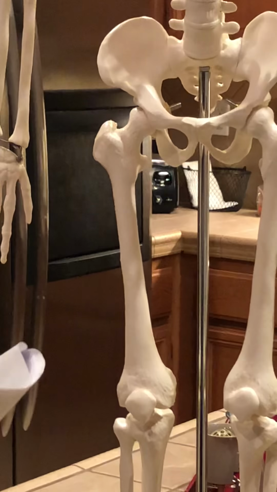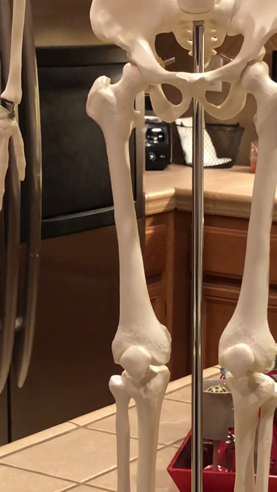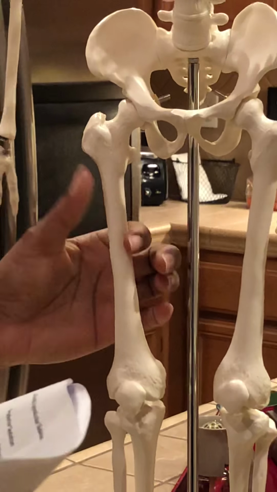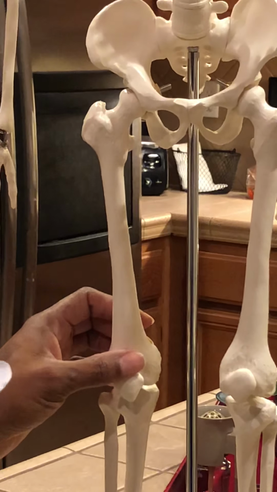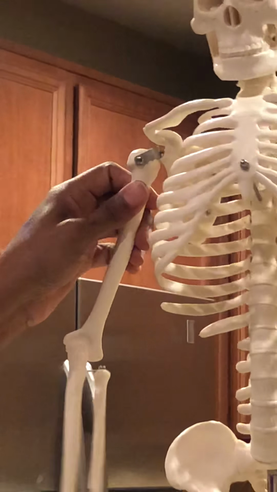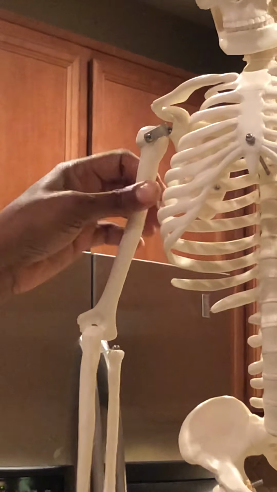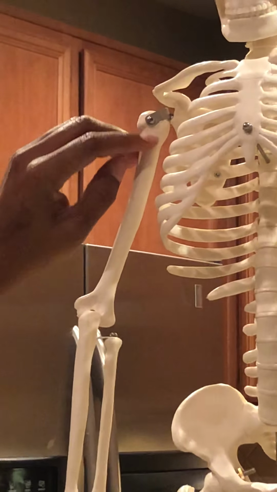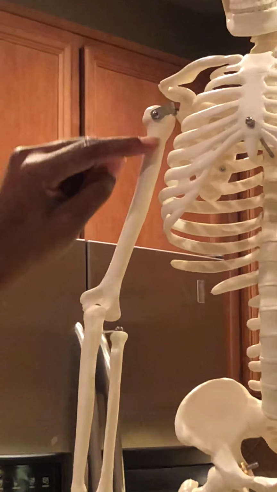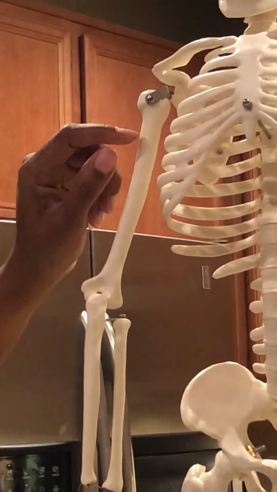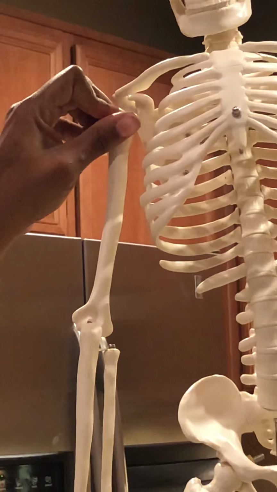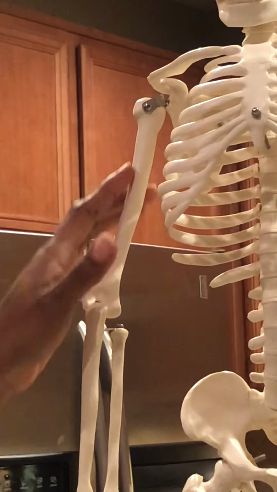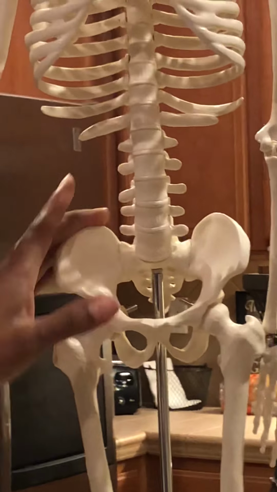The medial epicondyle of the humerus is here inside. The head of the humerus, oh, that is not right. The medial epicondyle of the humerus is here. Never mind what I just said. This is the femur. The humerus is here. The head of the humerus is here. The lateral epicondyle of the humerus is on the outside. And the iliac crest is this here.